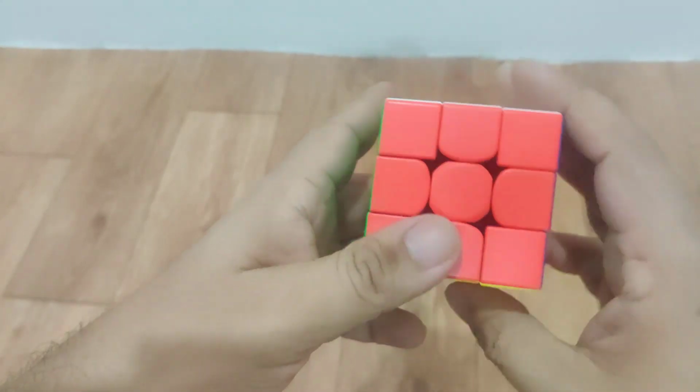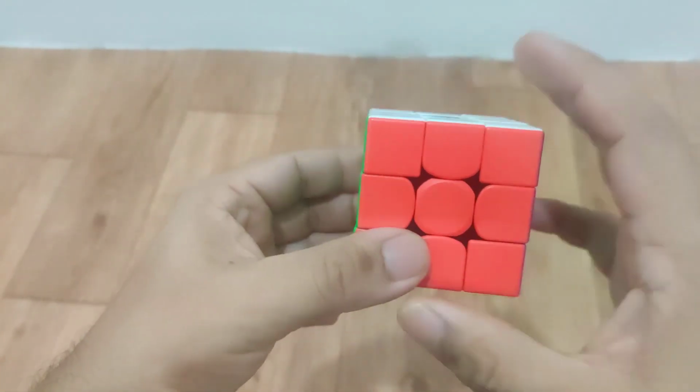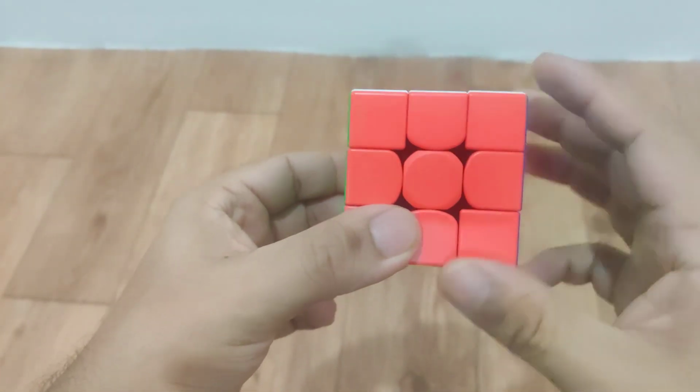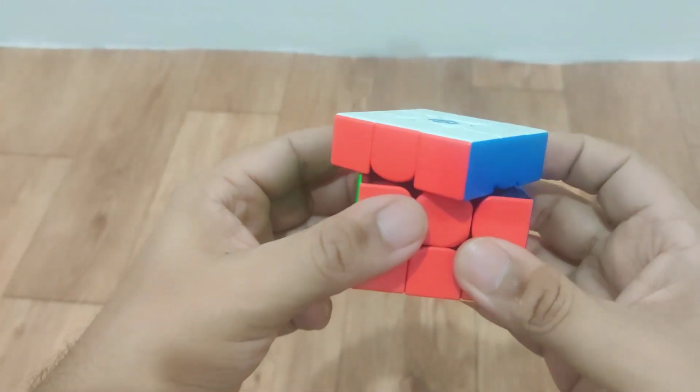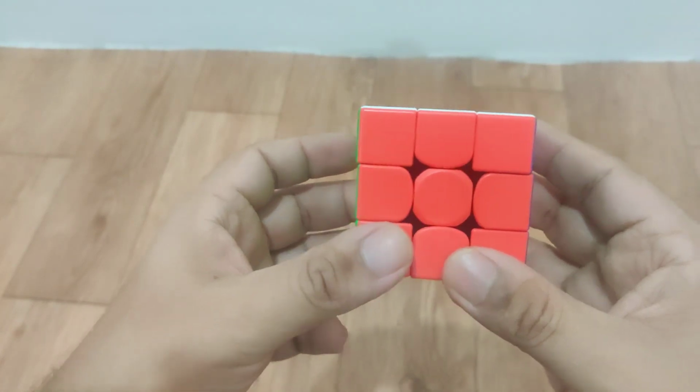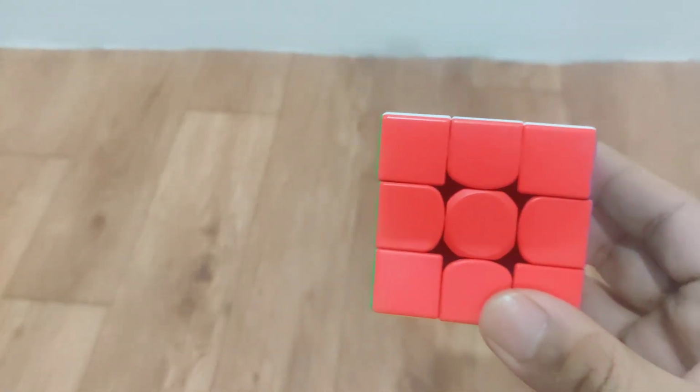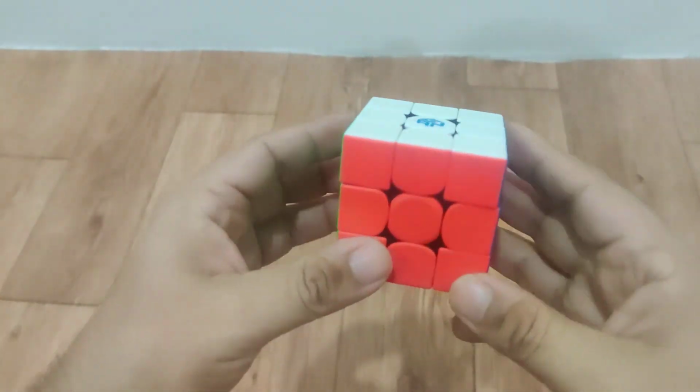Now we'll talk about R and R prime. What is R and what is R prime, what is U and what is U prime? Whenever you see an algorithm, do not get confused. Just look at this Rubik's Cube.